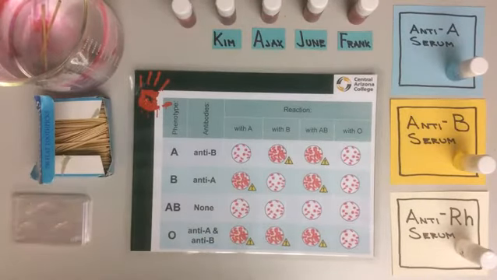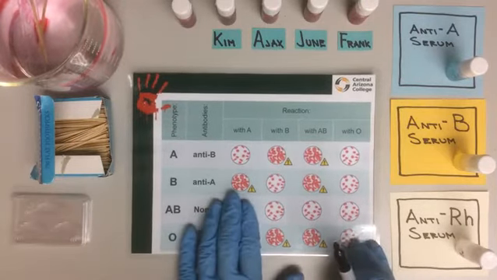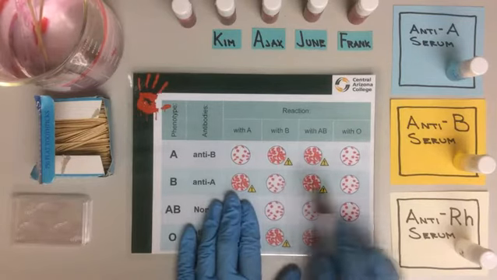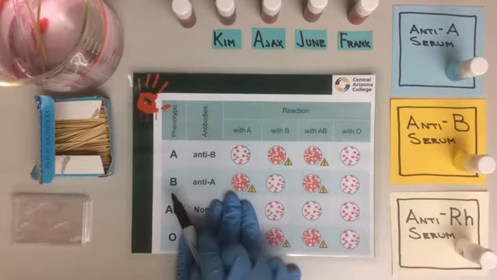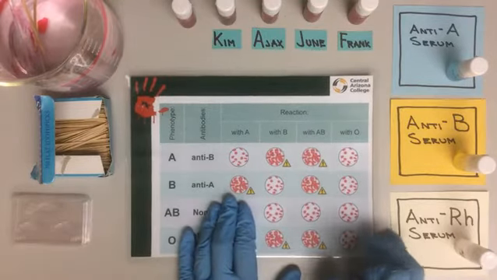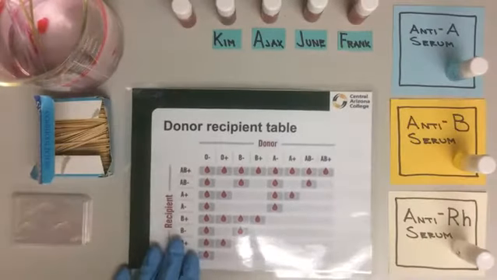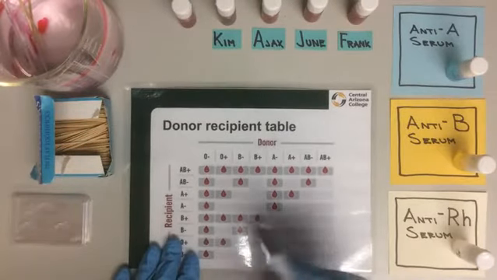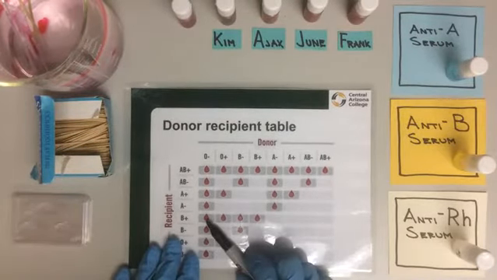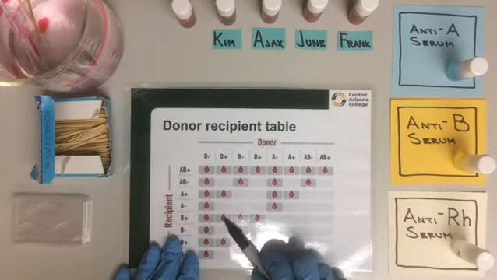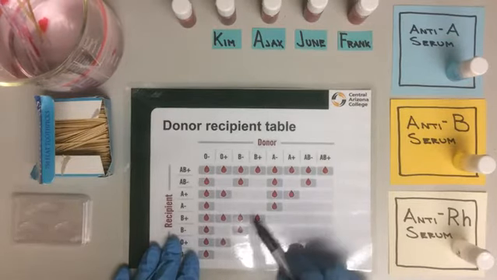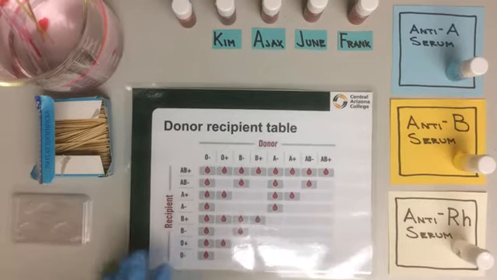What we see here is that the donor would need to be either B or O to match with blood type B. And on our other table, we see even more detail. For B positive, the donor is going to be O negative or O positive, or B negative or B positive.